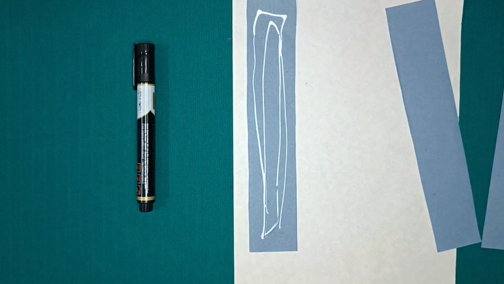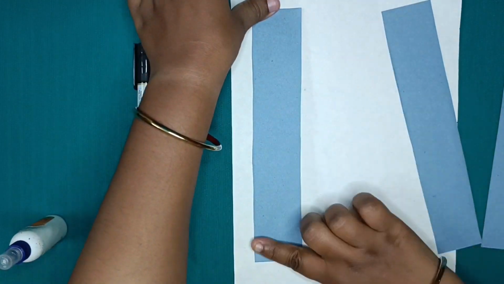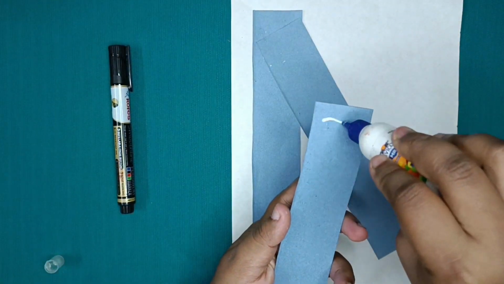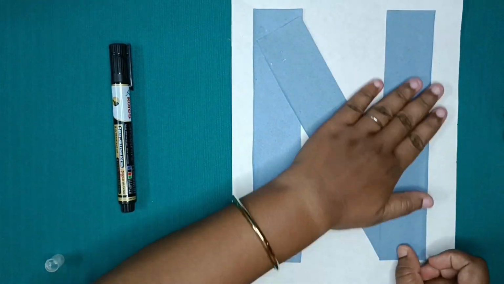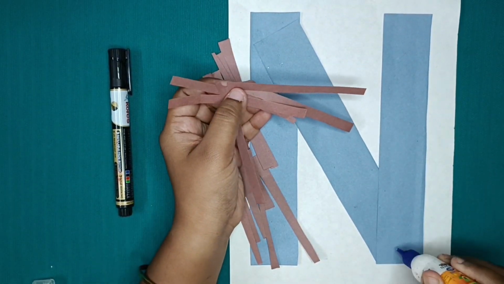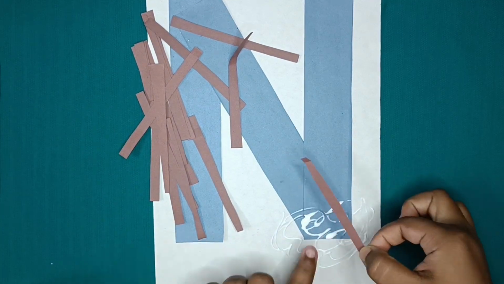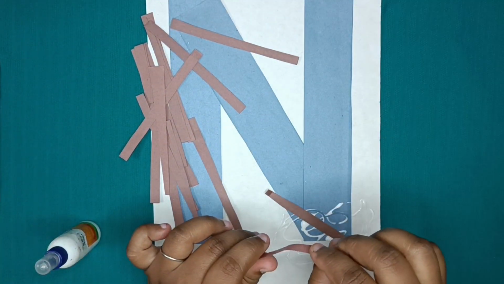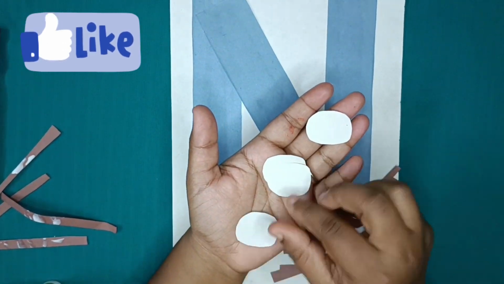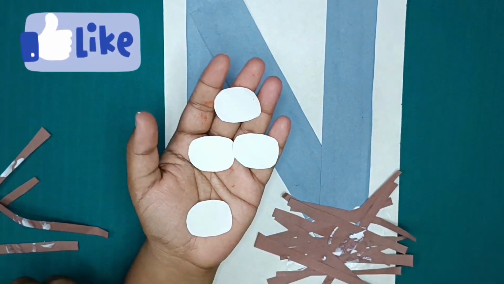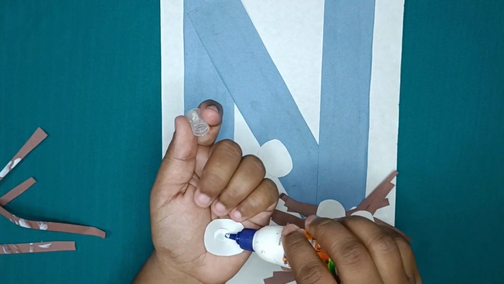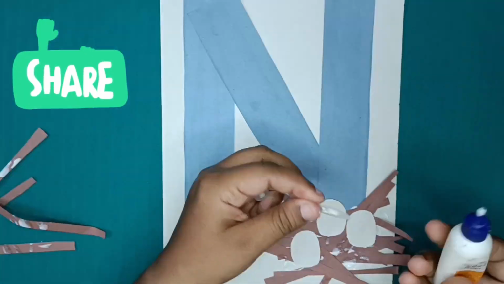First you have to take the stripes and apply glue on it and paste it on the white paper. So for capital N we will paste first standing line, then slanting line, then again standing line. Now with the help of these stripes, brown stripes, we will paste it at the bottom of our capital N. Now take these egg cutouts, apply some glue and paste it on the brown stripe we have pasted earlier.